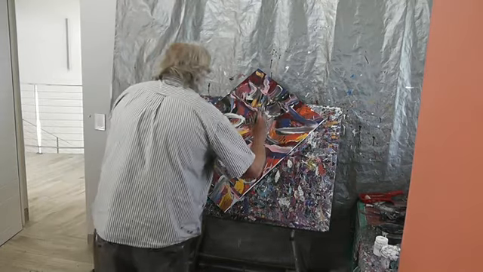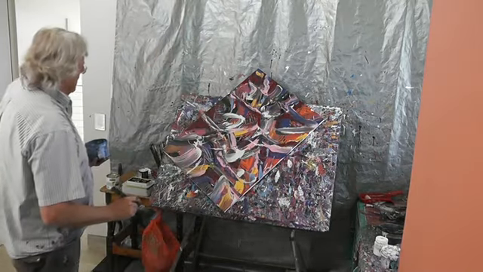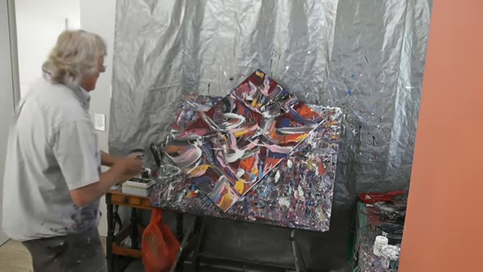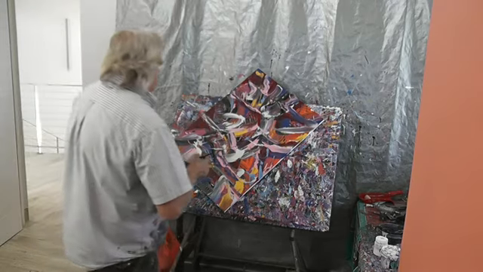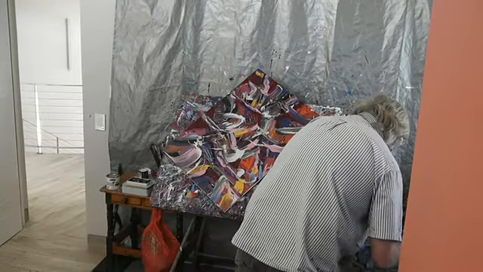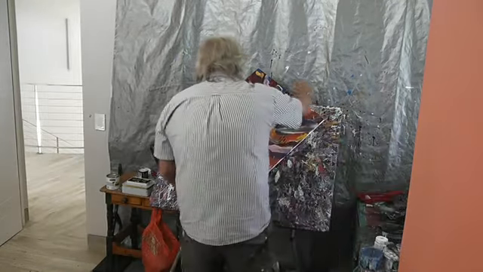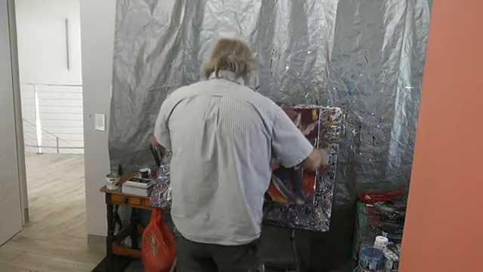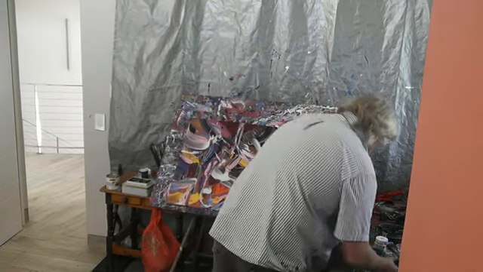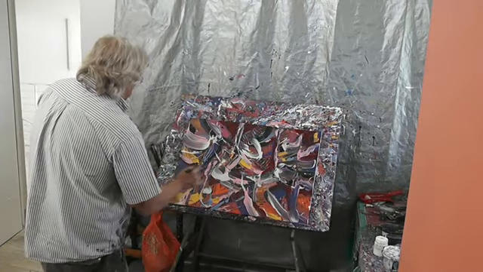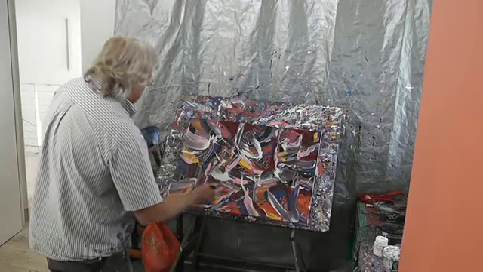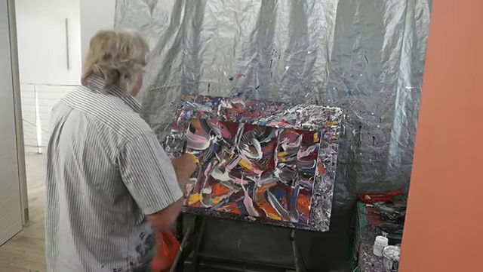Here I see it better. Boom, boom. I see that blue better there. Boom. A little bit there, thank you. Always, if you're going to introduce the colour from its side, then at least be there for the colour.